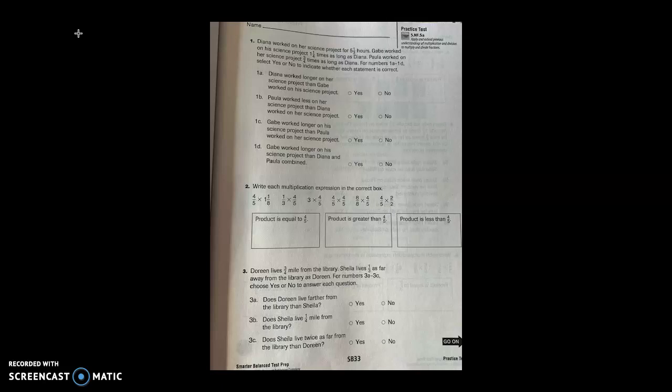Diana worked longer on her science project than Gabe worked on his science project. So look at your answers you got when you figured out the times for each person and see if that is yes or no. For 1b, Paula worked less on her science project than Diana worked on her science project. Again, look at your chart that you should have made on your paper for how long each person worked. Is that a yes or a no? 1c, Gabe worked longer on his science project than Paula worked on her science project. Again, look at your numbers, yes or no.